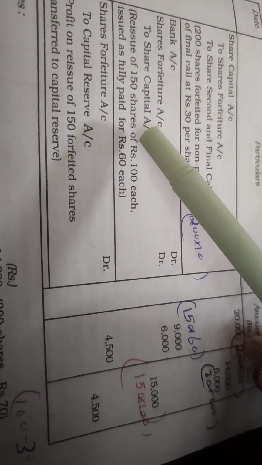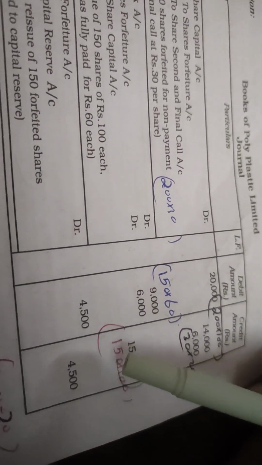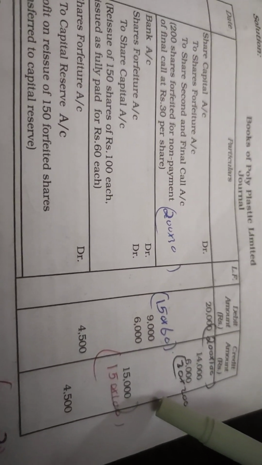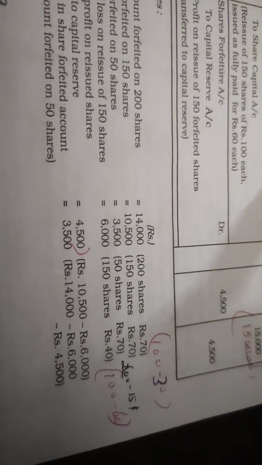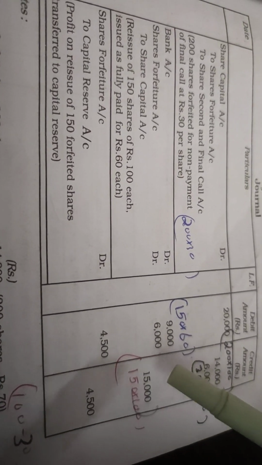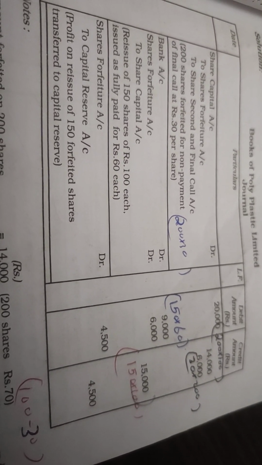Then the original value of the shares, 150 shares of rupees 100, so 150 into 100 will be 15,000. Then the balance amount, that is 15,000 minus 9,000, will be transferred to the share forfeited account.